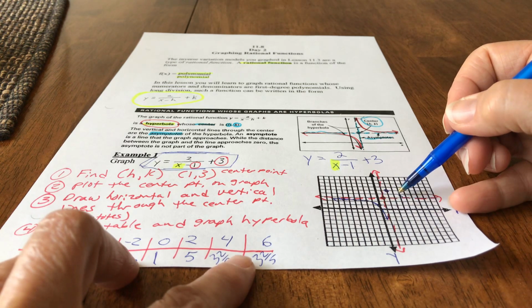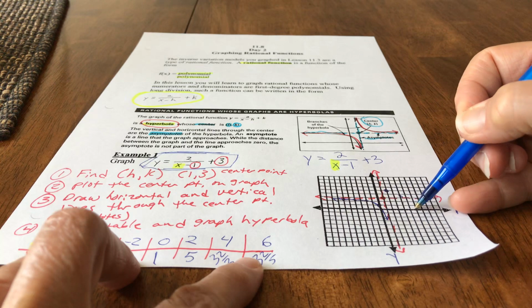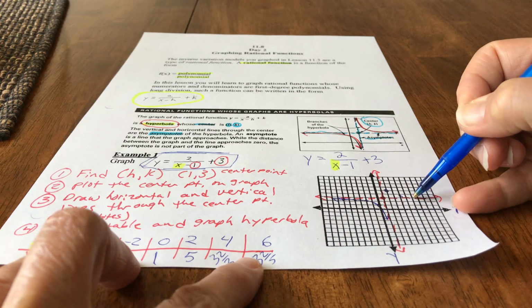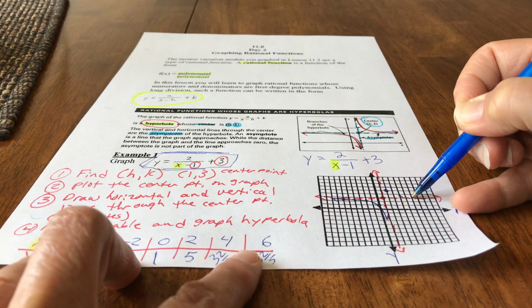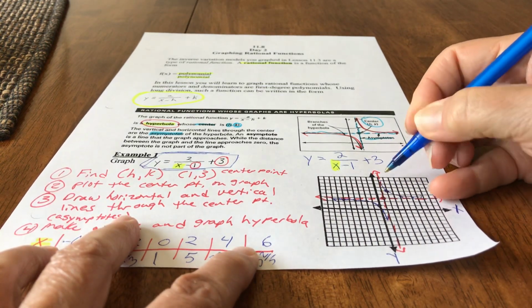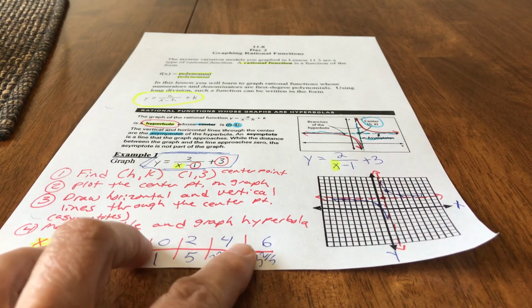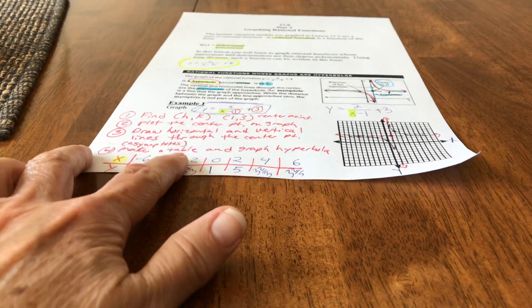And then 6 and 3 2/5. 1, 2, 3, 4, 5, 6. 1, 2, 3 2/5. And your curve should be looking something like that. All right, there you go.